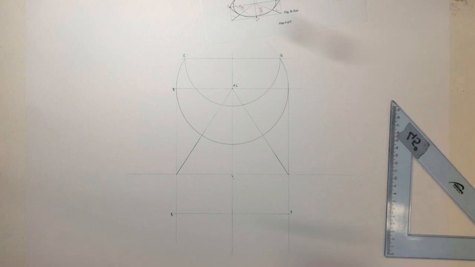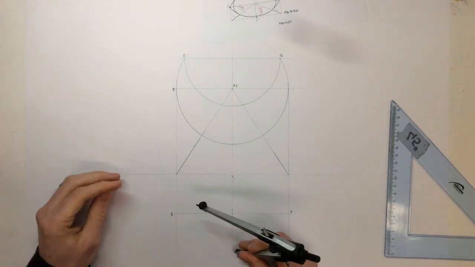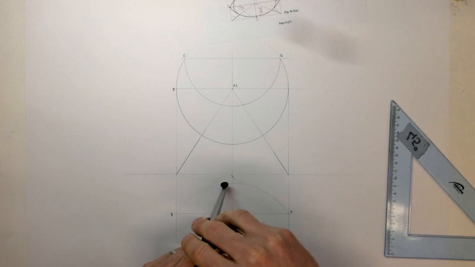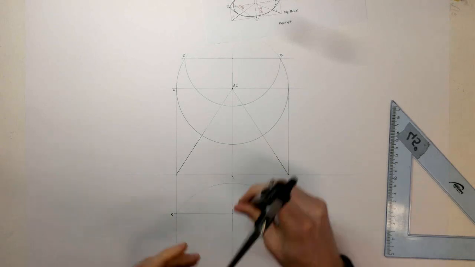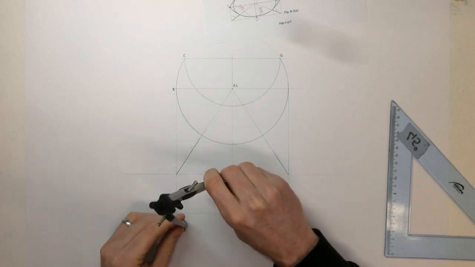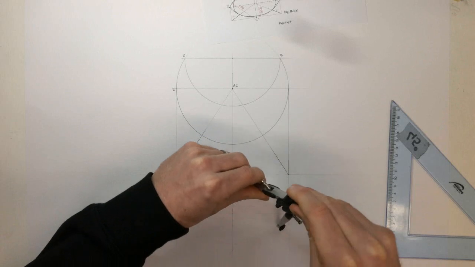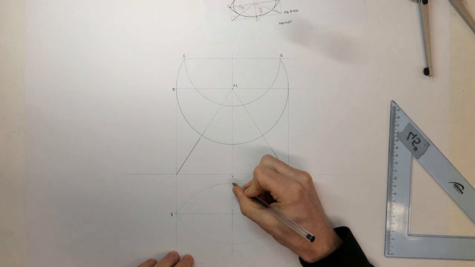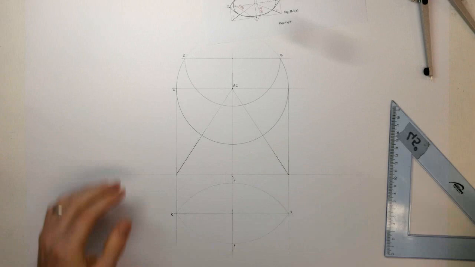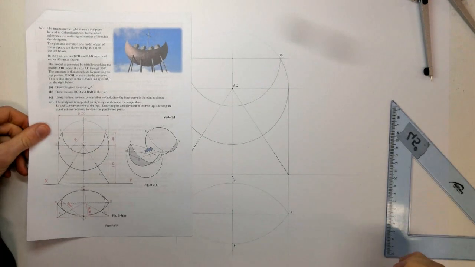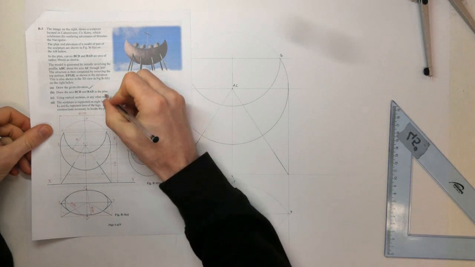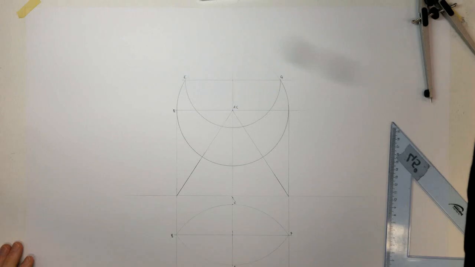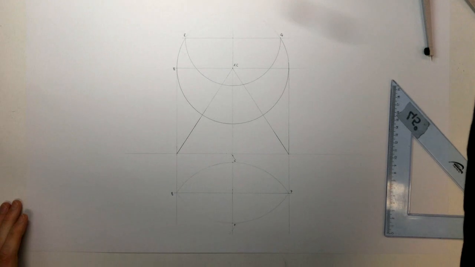So now I can draw BCD, so B, C to D, lightly for now, and also B, A, D. So B, C, here's A. Okay, so I've got those arcs drawn in now, also with the center off the screen.